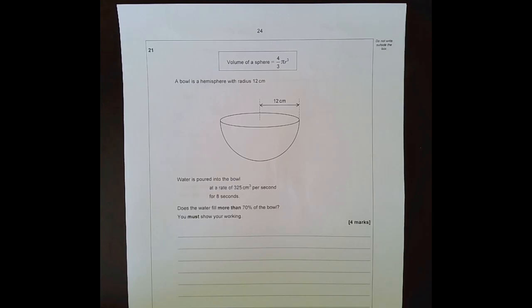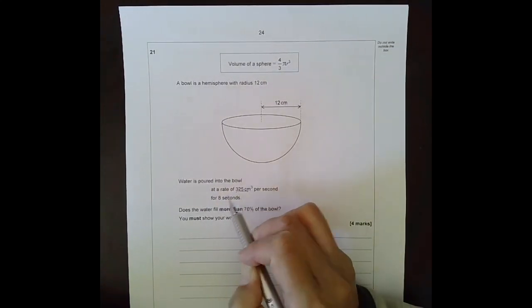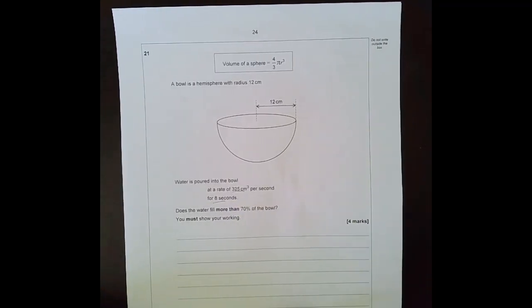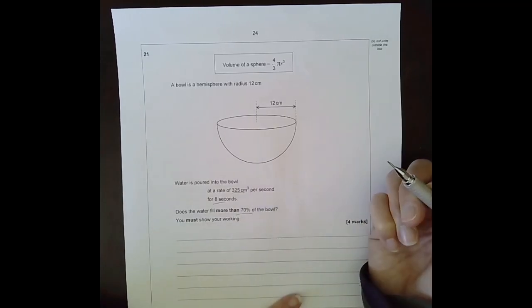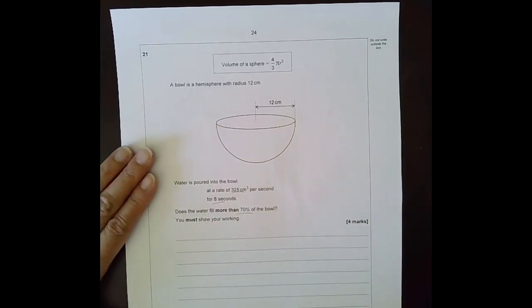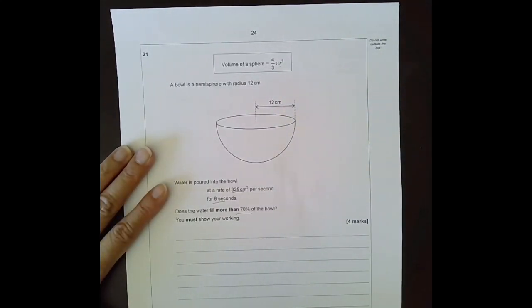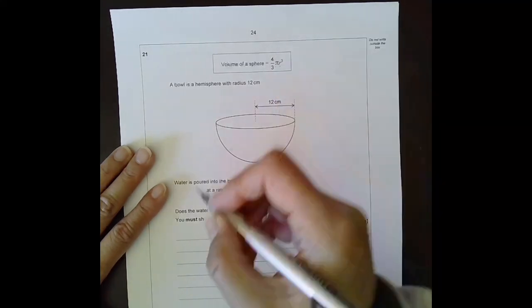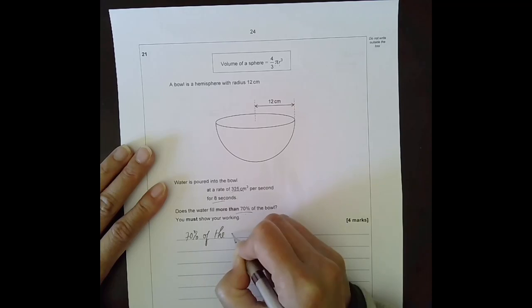This is a question about measurements. So let's dig in. Dig in like food. Alright, water is poured into the bowl at this rate for 8 seconds. Ooh. So we need to find out whether this will fill more than 70% of it. To do this, we need the formula. This is the volume of a sphere. We need to find 70% of the sphere, so 70% of the bowl.